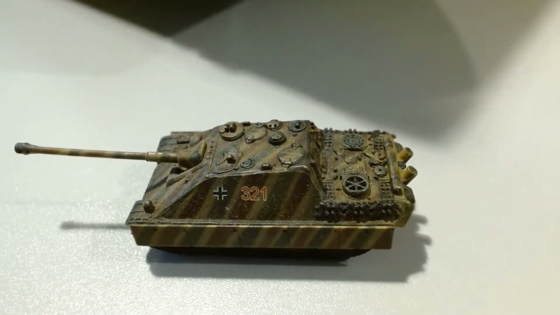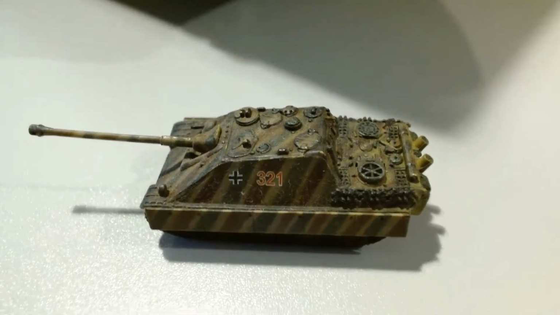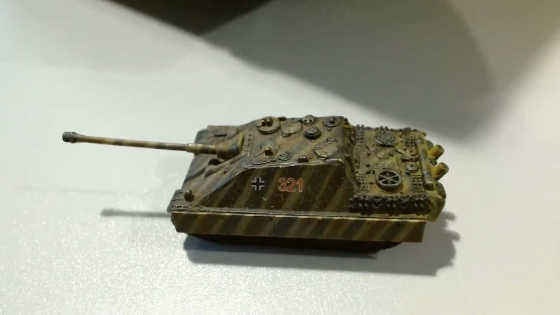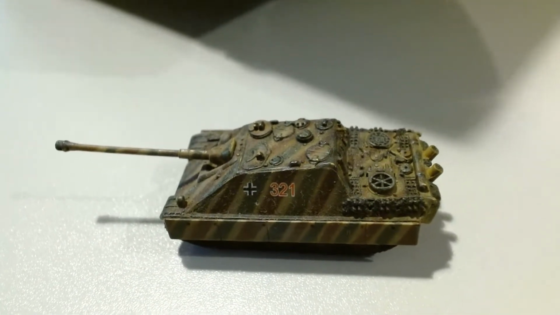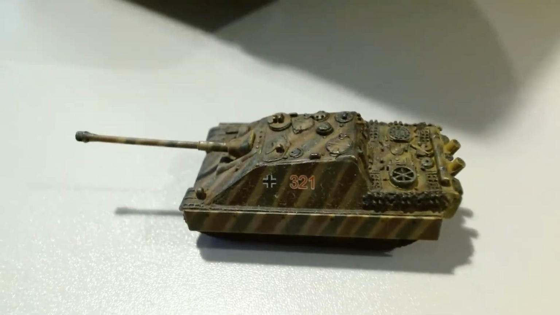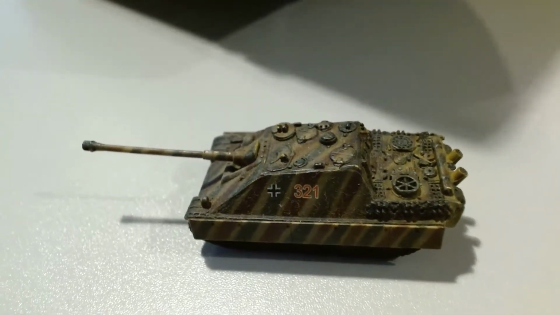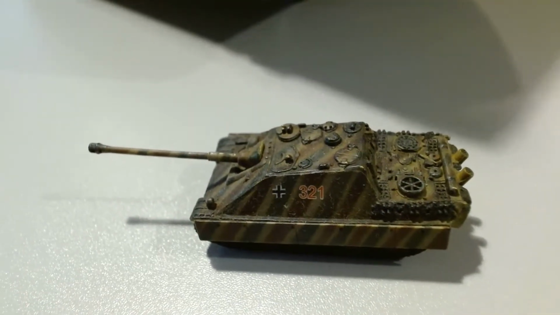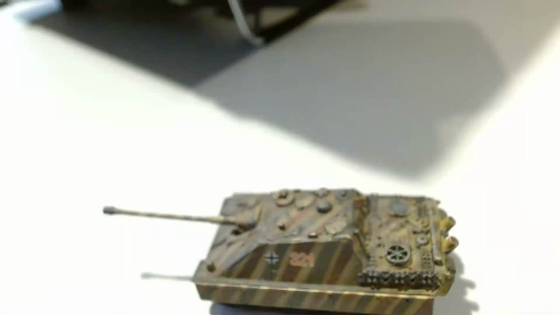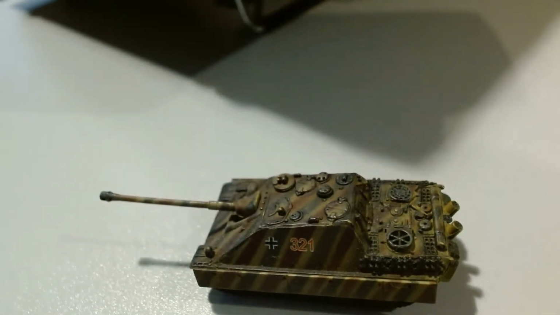My God. So this tiny little tank has to be at least, I'm going to say 1/100 maybe, or probably 1/150 scale. It's very, very small. Let me do it like that, right?